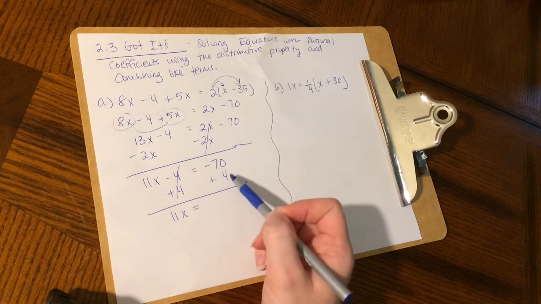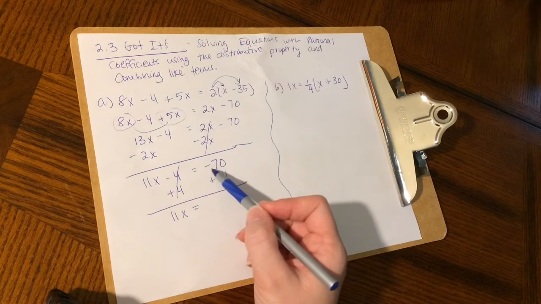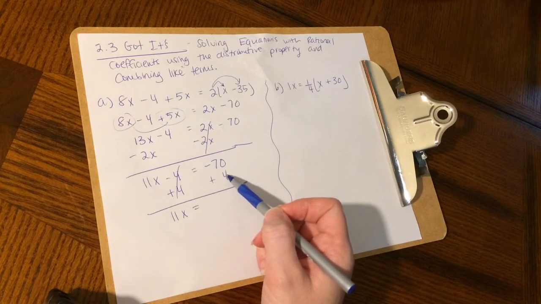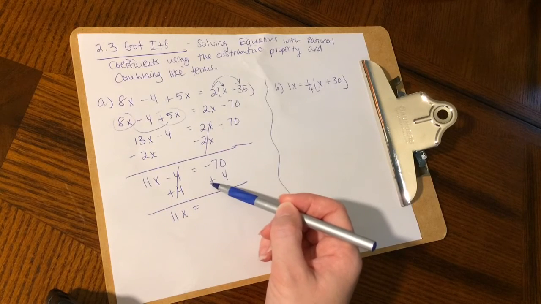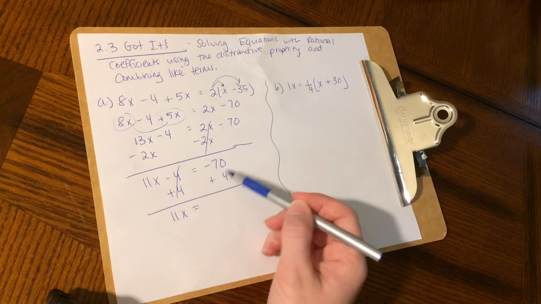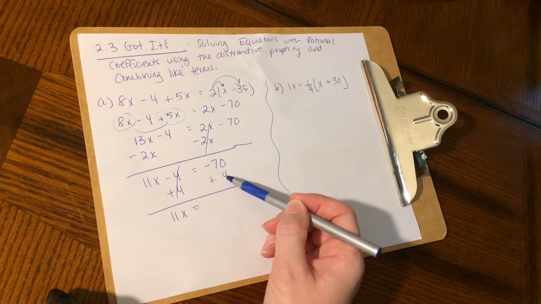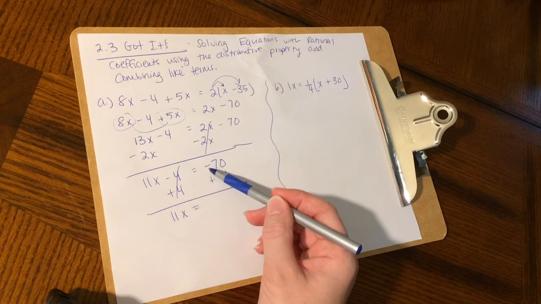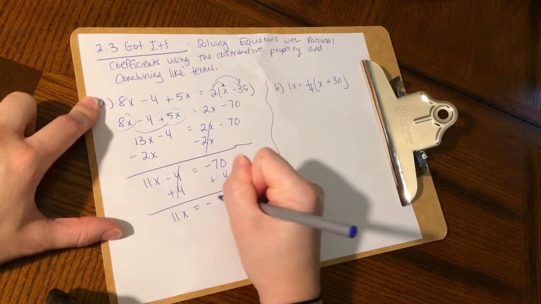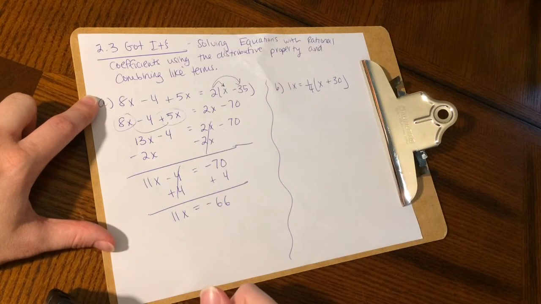well, now I have two numbers. We have a negative 70 and a positive 4. They have different signs, so you subtract the numbers. 70 minus 4, which is 66, and you keep the sign of the bigger number. So it's negative 66.